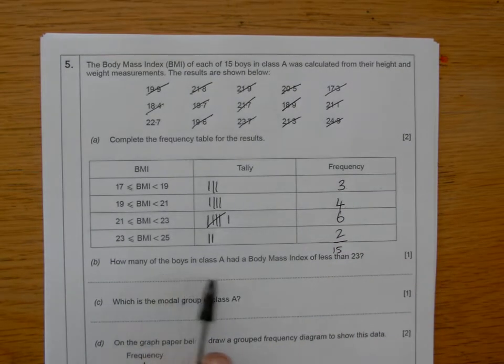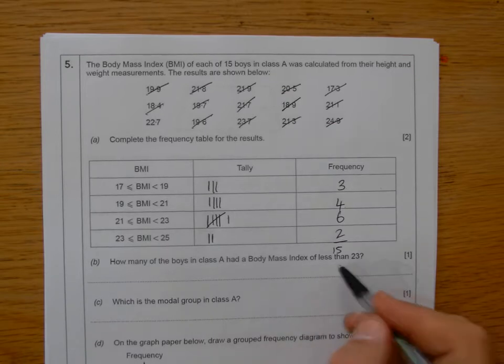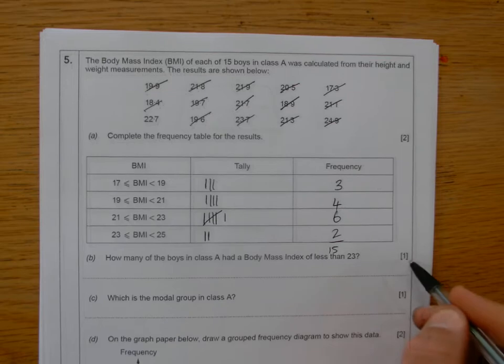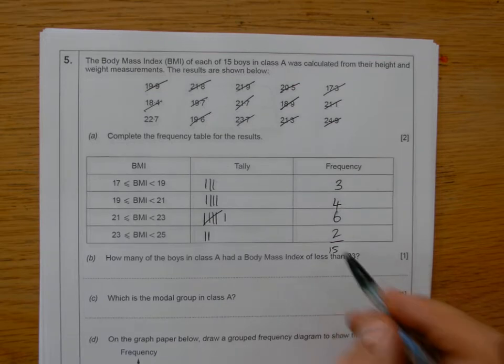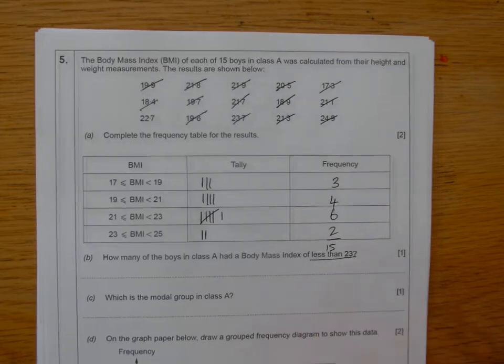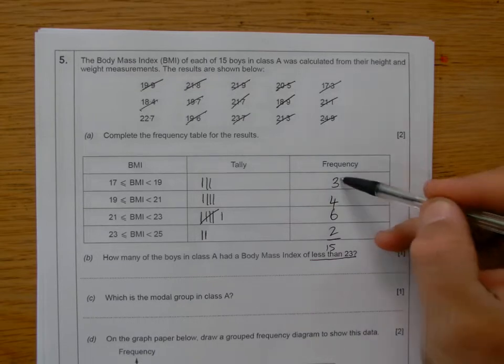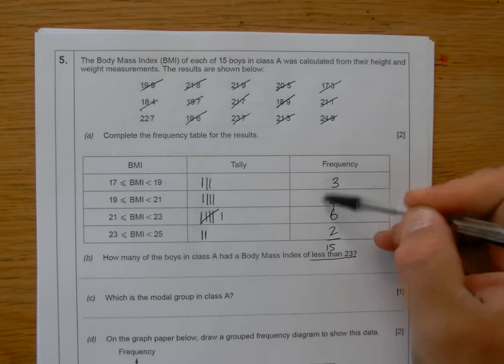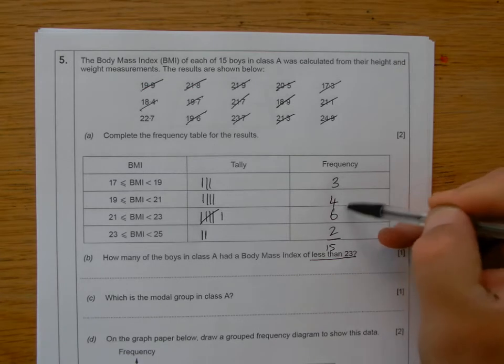It says how many of the boys in Class A had a body mass index of less than 23. So be careful with these questions. I know they're only worth 1 mark, but you've got to think a little bit here. It does say less than 23. So that would include the first 3 groups, wouldn't it, if you think about it?